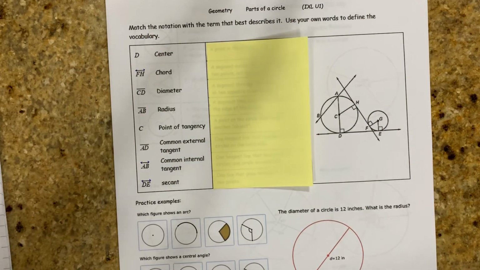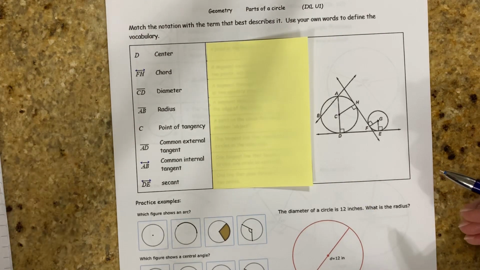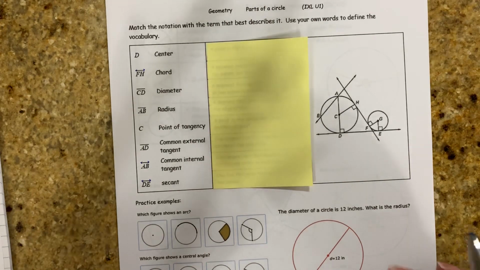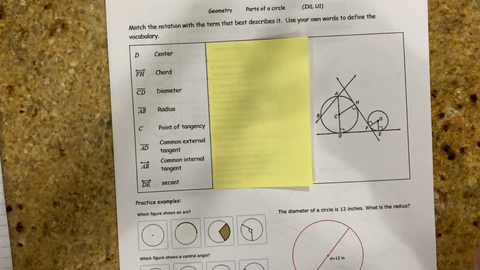I'm going to go over the vocabulary, and you should probably pause the video as we go along so you can write down the vocab. There's not enough time for you to just let the video roll and write down all the definitions, all right? Okay, so the first word is center.